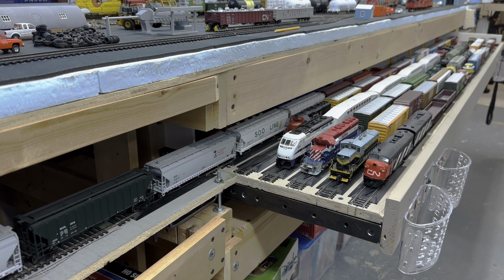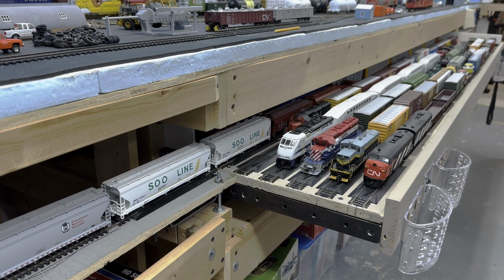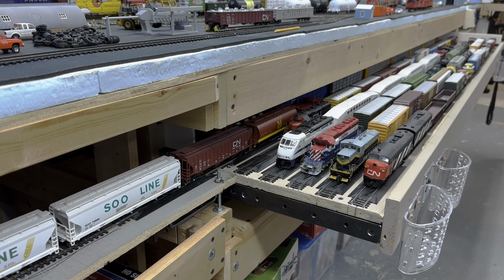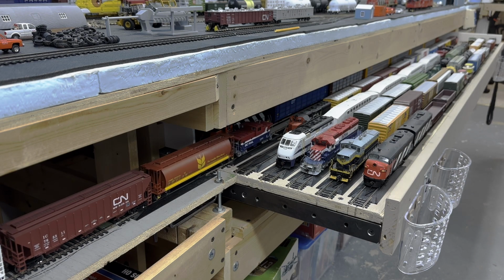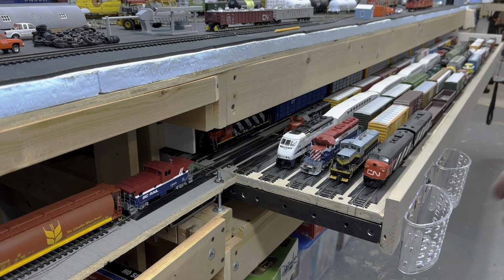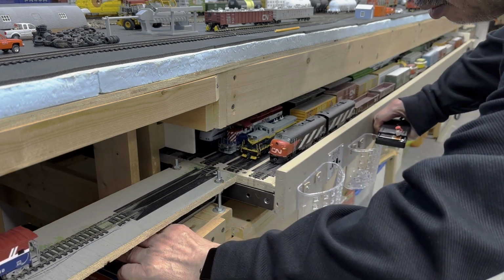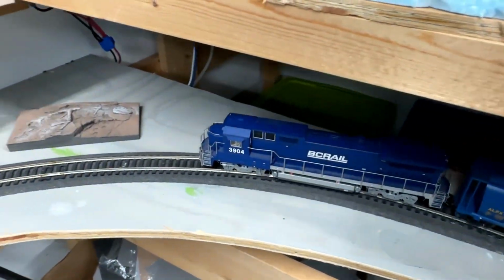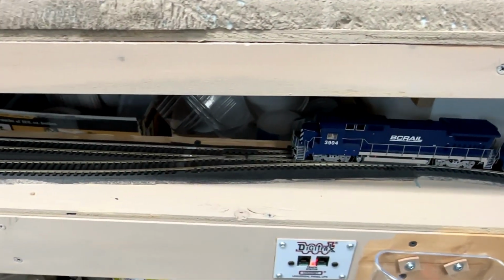My layout is operated by a Digitrax digital command control system using LocoNet panels, duplex radio, and Wi-Fi. As we leave the staging yard, we climb up an incline to the community of Sasquatch Landing.